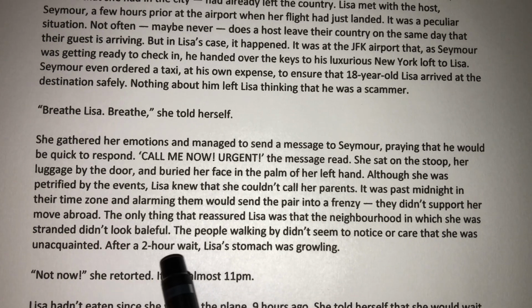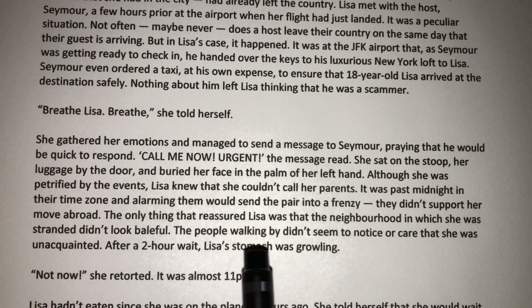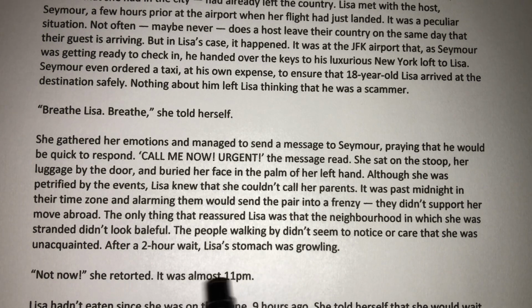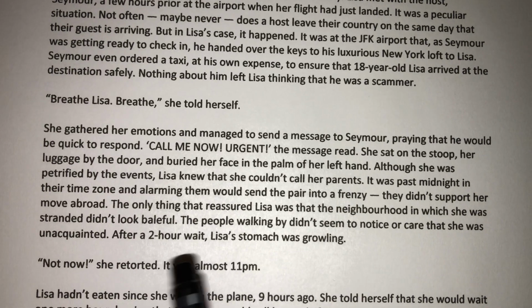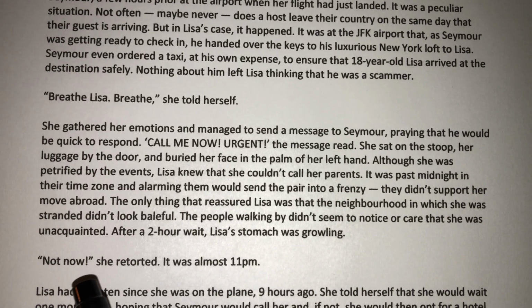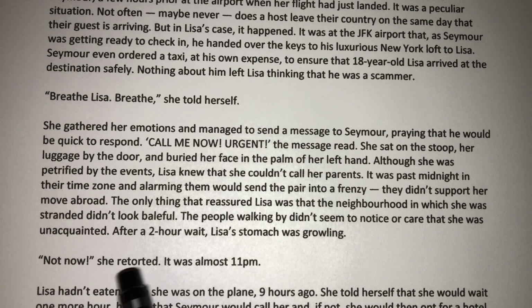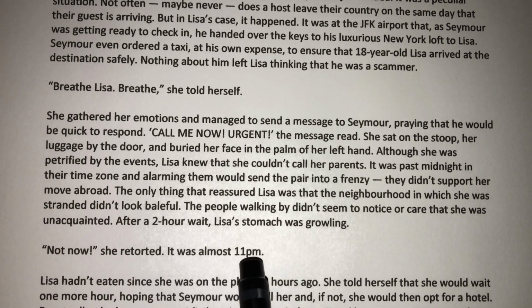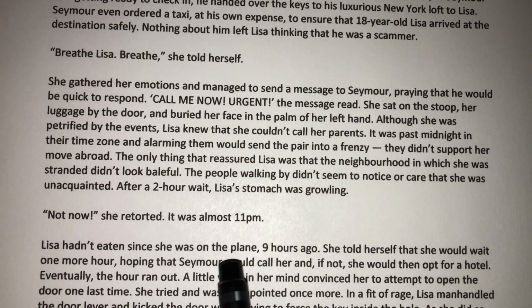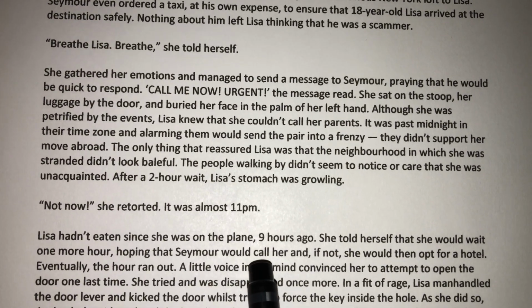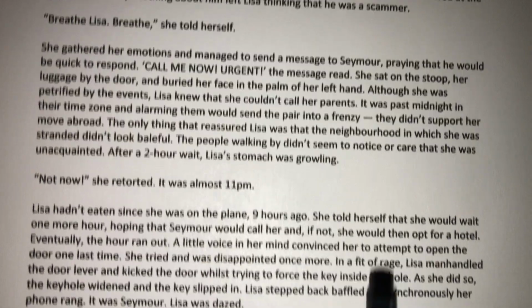And then after a 2-hour wait, she gets hungry, okay? So this is just a little detail to play on with the drama, right? She's hungry, and then she just yells at her stomach. She says, hey, not now, okay? It was almost 11 p.m., okay? And she didn't eat since she was on the plane, and she told herself, okay, I'll wait 1 more hour.